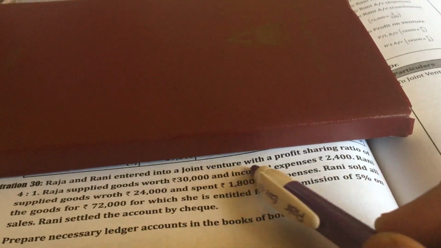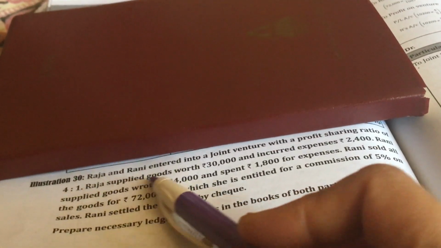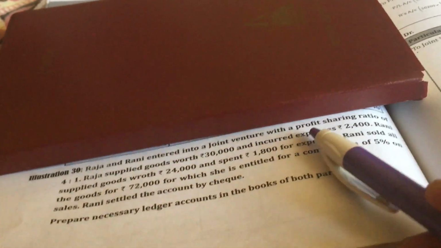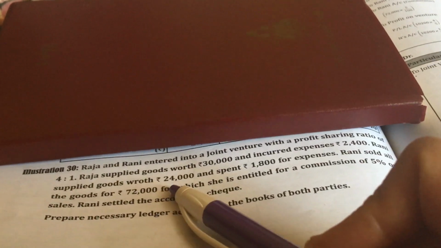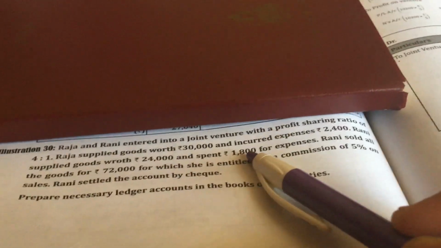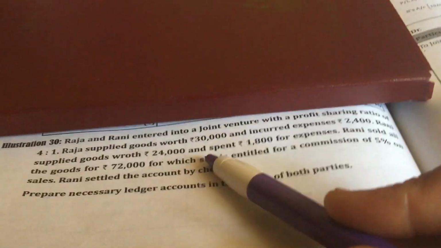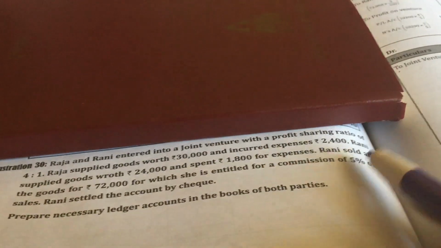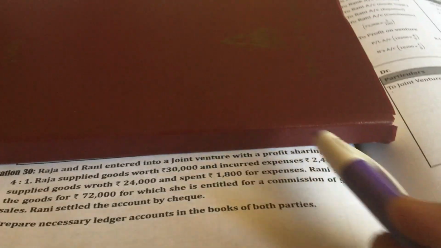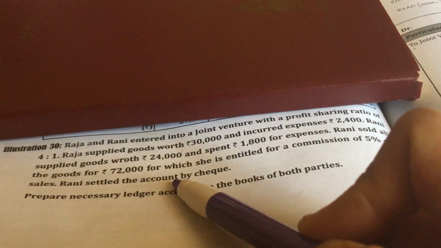Now in this problem, Raja and Rani entered into a joint venture with a profit sharing ratio of 4:1. Raja supplied goods worth rupees 30,000 and incurred expenses of 2,400. Rani supplied goods worth rupees 24,000 and spent 1,800 for expenses. Rani sold all the goods for rupees 72,000 and she is entitled to a commission of 5% on sales, and Rani settled the accounts by check.